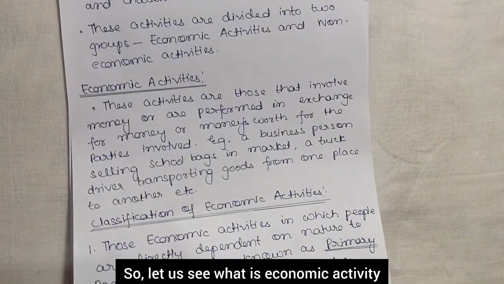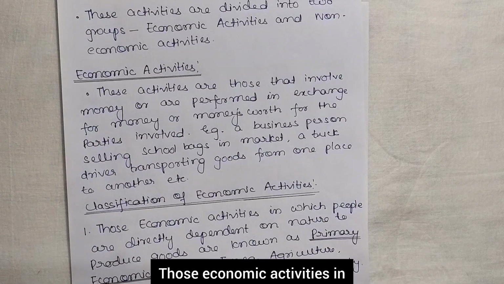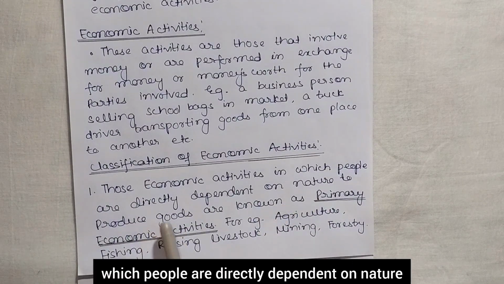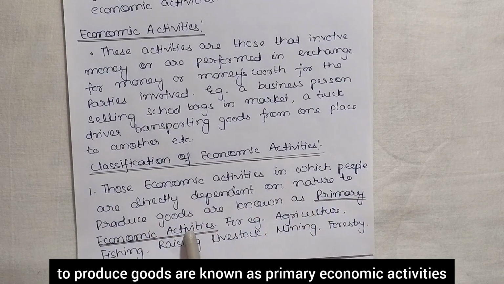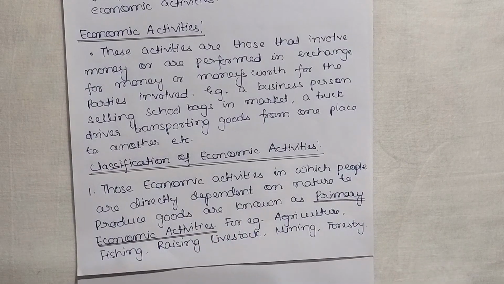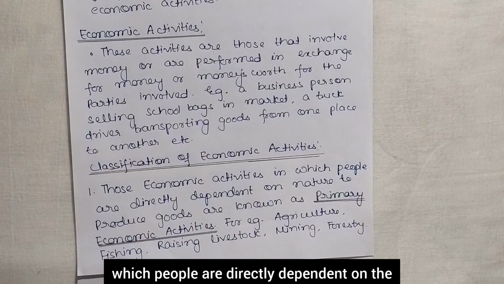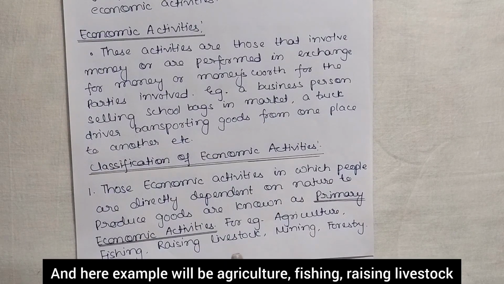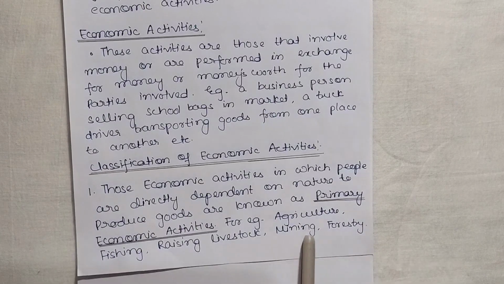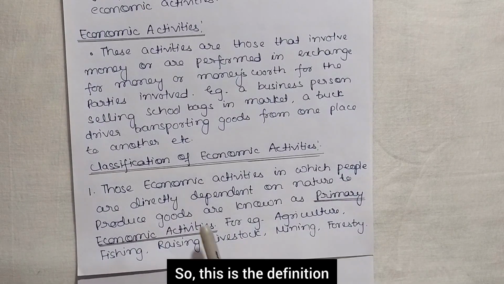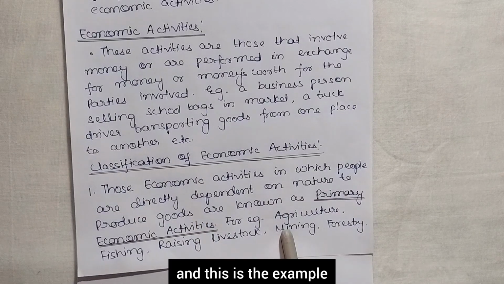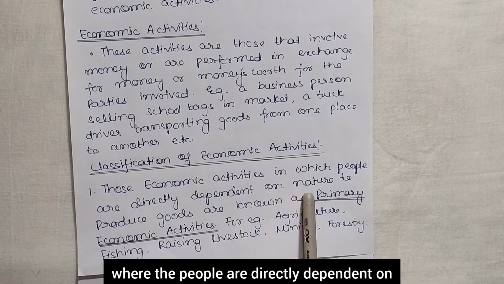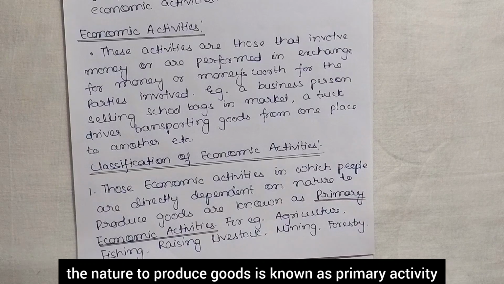So let us see what is primary economic activity. Those economic activities in which people are directly dependent on nature to produce goods are known as primary economic activities. And here examples will be agriculture, fishing, raising livestock, mining and forestry. So this is the definition and this is the example, where the people are directly dependent on the nature to produce goods is known as primary activity.